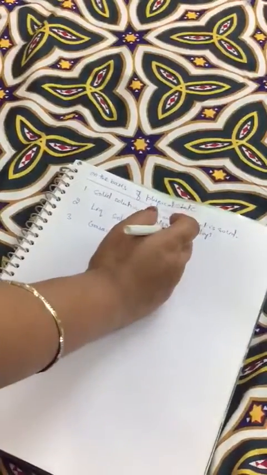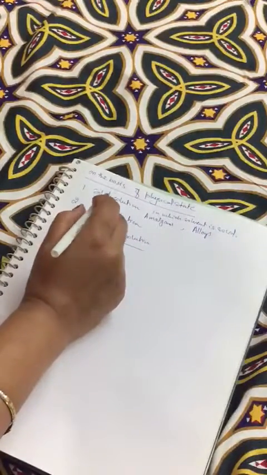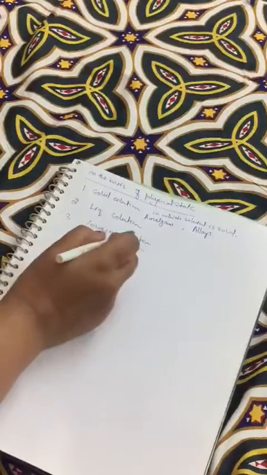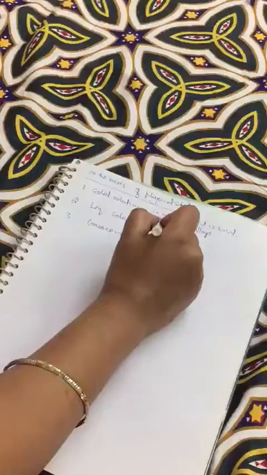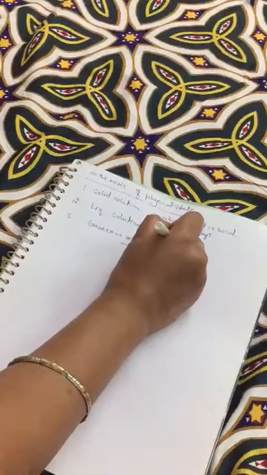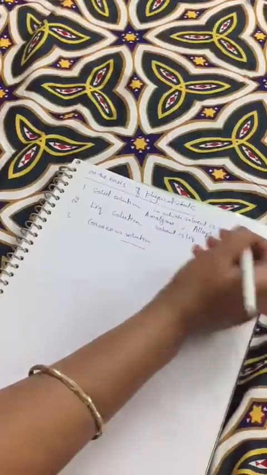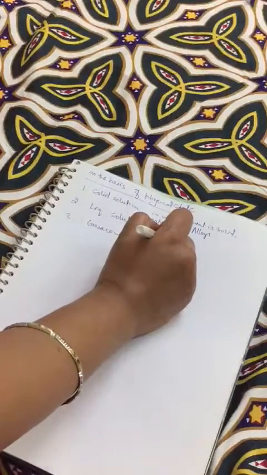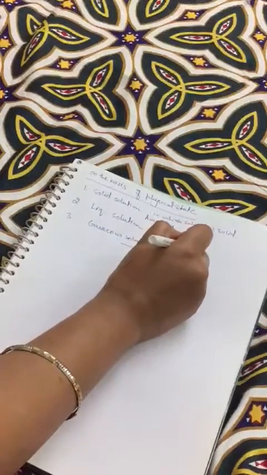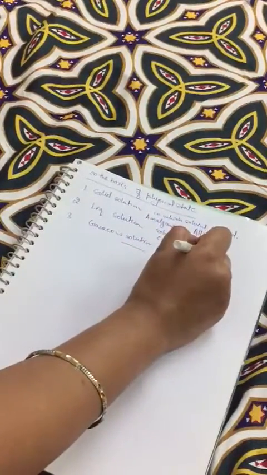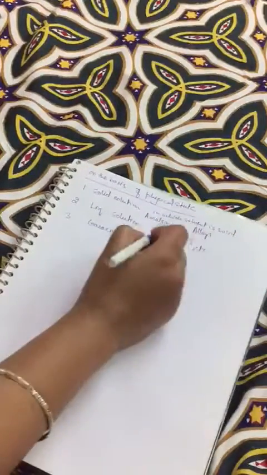Now the next category is liquid solutions, which you already know, in which the solvent is liquid. Cold drinks are examples. Aerated drinks, right? Any other example? Beverages, like cold drinks, etc.